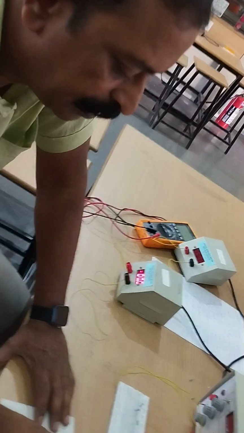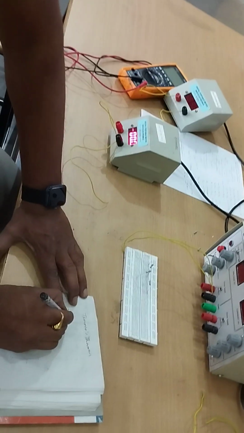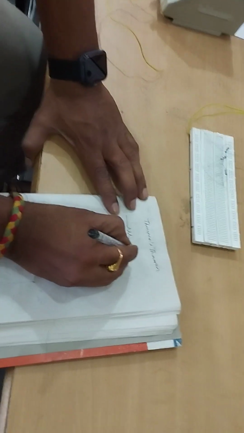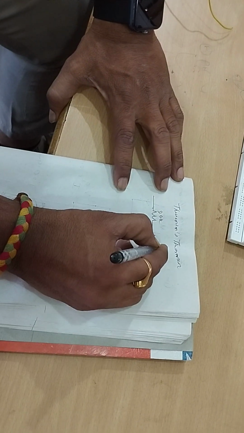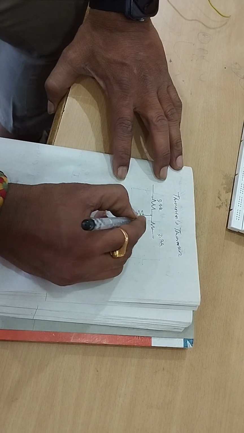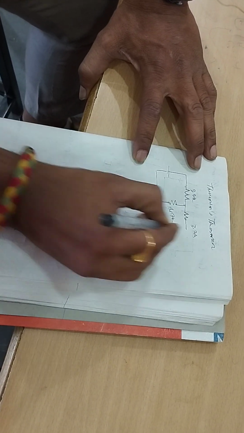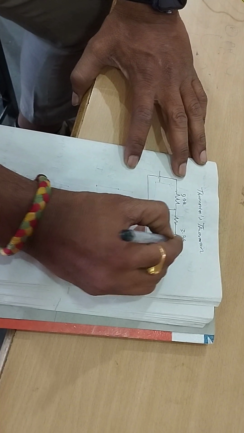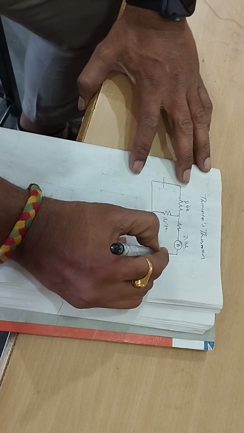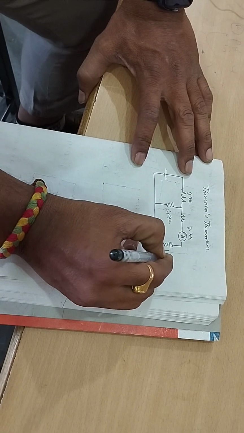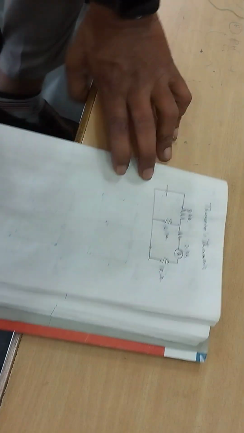So for Thevenin's theorem, we will take the example circuit as the same circuit we took earlier in the superposition theorem: 2.2 kilo ohm, 3.3 kilo ohm, 4.7 kilo ohm. So these are the main circuit. Here we will keep an ammeter and a load in series, 1 kilo ohm. So this will be the main circuit.